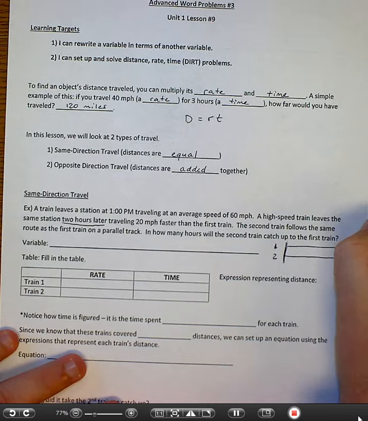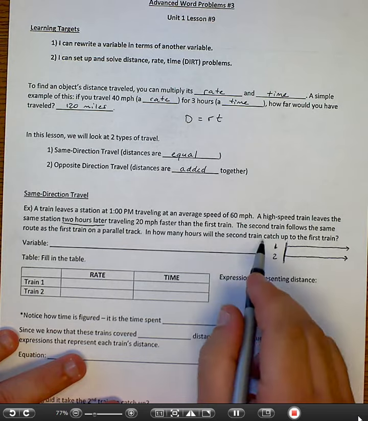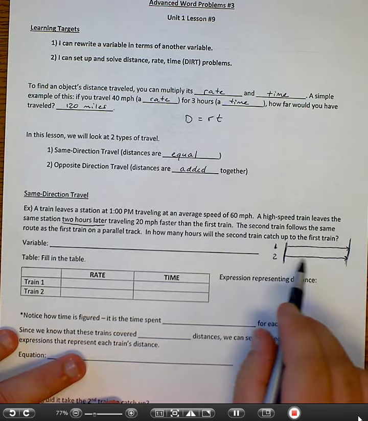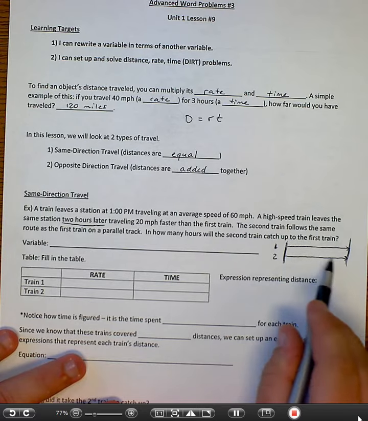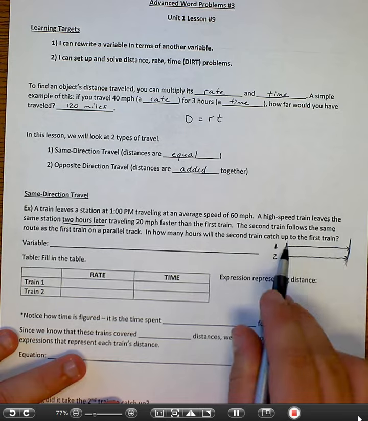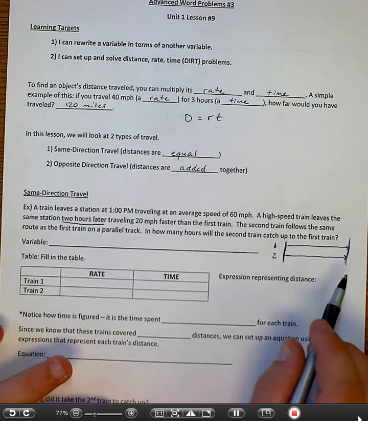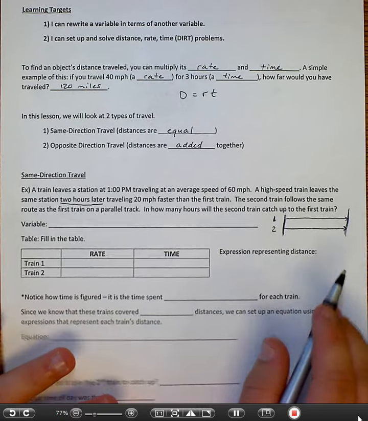And I'm asking, in how many hours will the second train catch up to the first train? So we're going to stop, basically, think of it as a stopwatch. We're going to stop it when they become equal. So that represents the distance traveled. Well, they both travel the same distance from the station to when they meet. The difference is how long it took to get there and how fast they went. But we're getting ahead of ourselves.